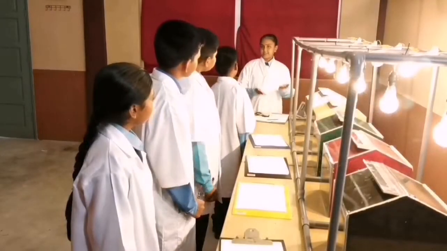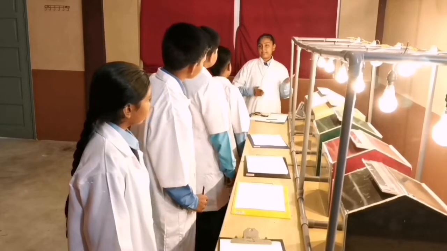Situation 1, under the bulb. For trial 1, we record the temperature after 10 minutes.